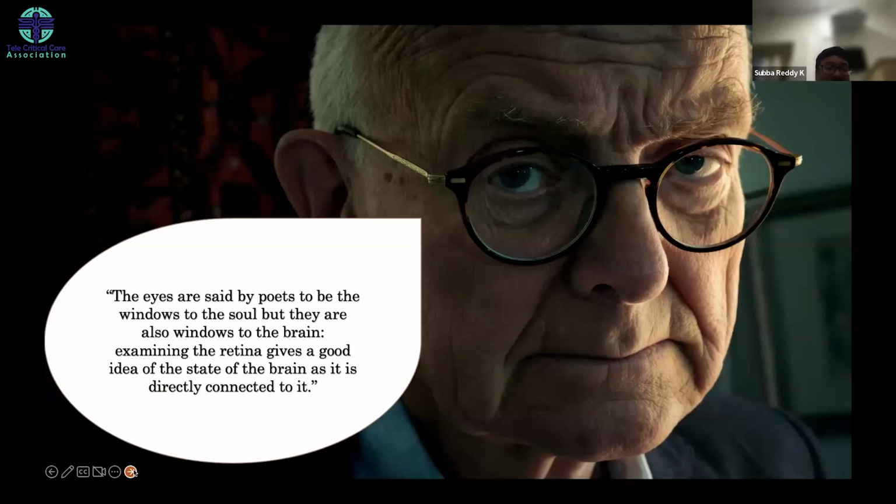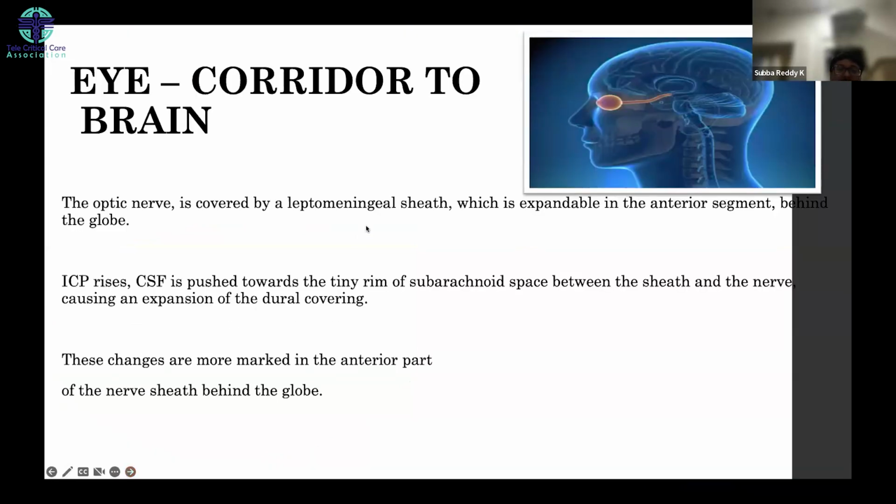Examining the retina gives a good idea of the state of the brain as it is directly connected to it. So we basically use the eyes to insonate and look at the optic nerve sheath diameter as one of the modalities to measure ICP in the intensive care unit.